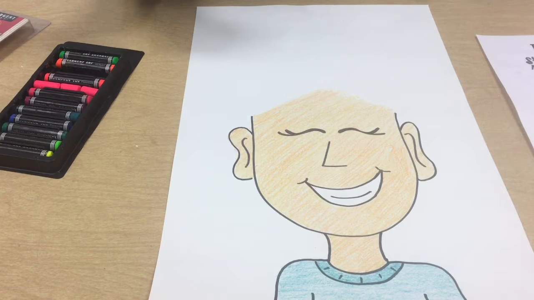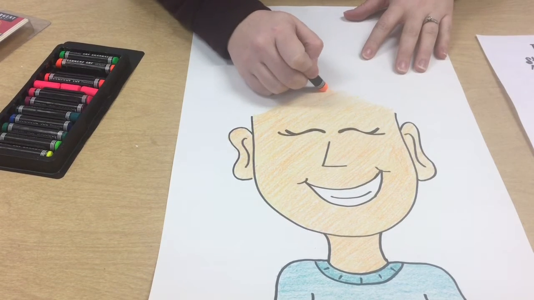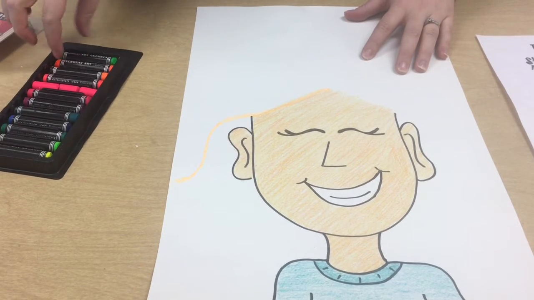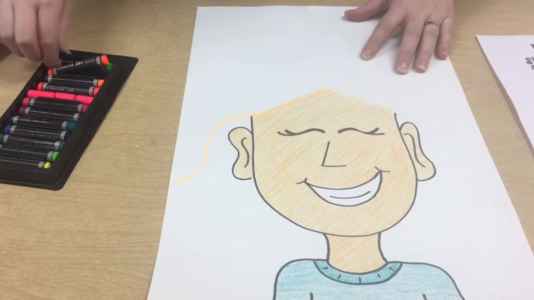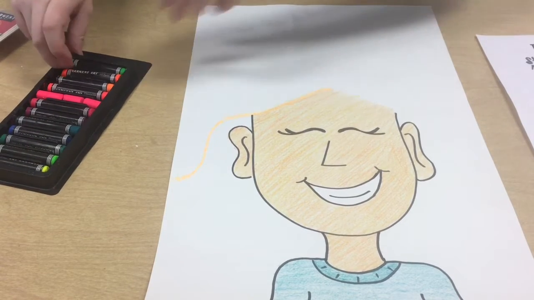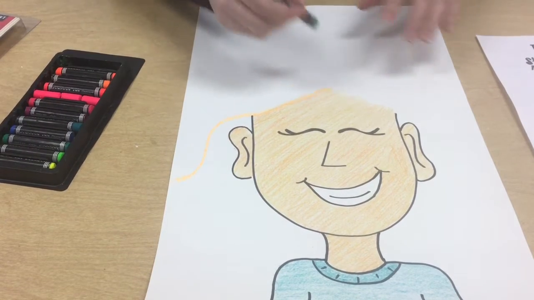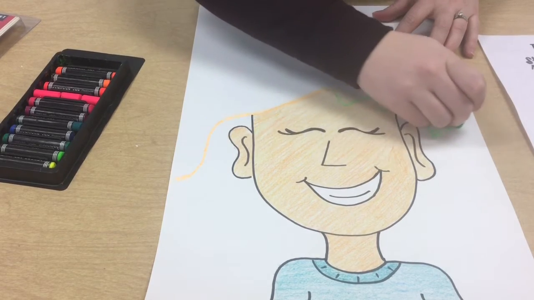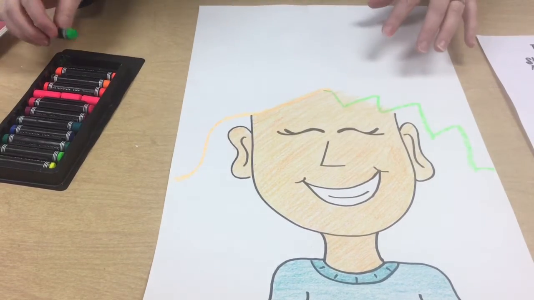I want to see how many different types of lines you can include when you add the hair for Crazy Hair Day. You're going to use oil pastels, and you can change up the colors. Use lots of different colors for the crazy hair.